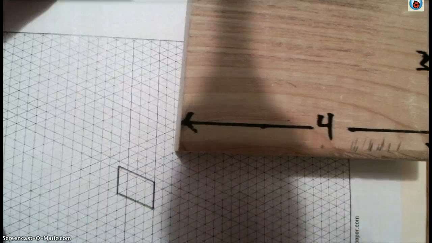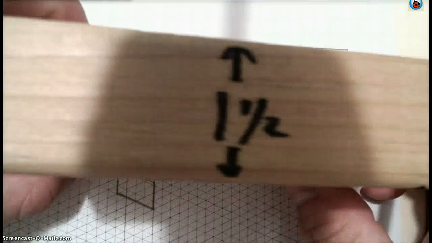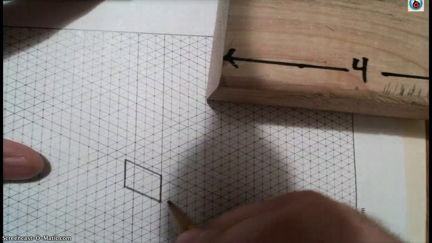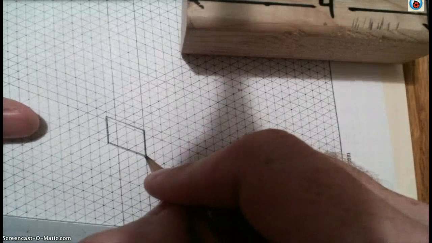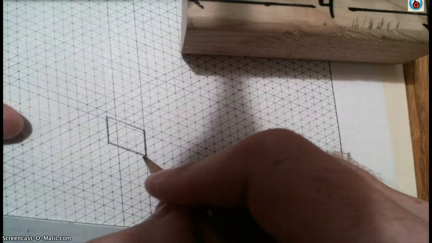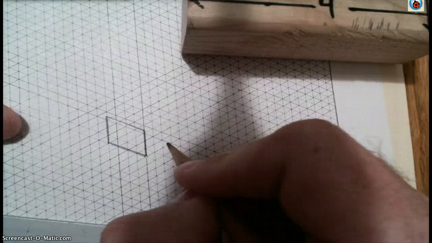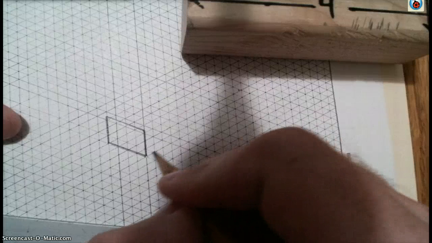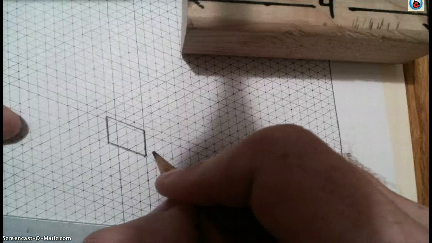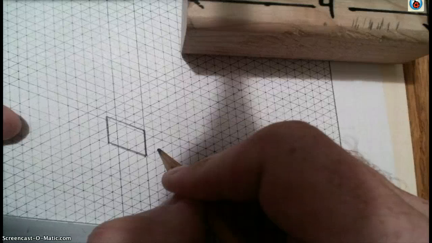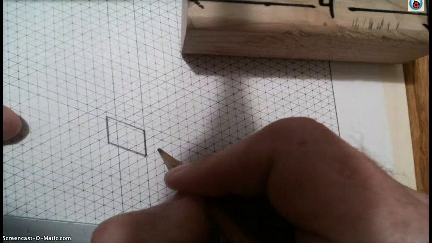So now I just need to show depth. Depth is 1 1/2 all the way around. So for depth I use my Z axis. This is the nicest, neatest place to do it because it ends right on an intersection. So that's where I'll count first. Here's my Z axis. I need to go 1 1/2 units. Every place where all 3 axes intersect is 1, so 1 1/2 is right there.